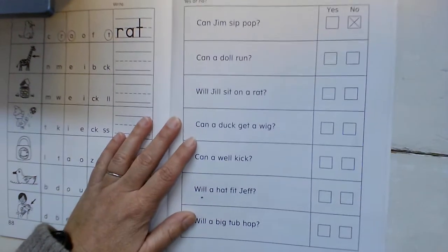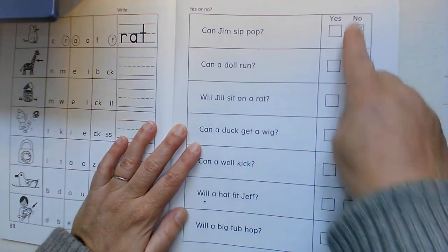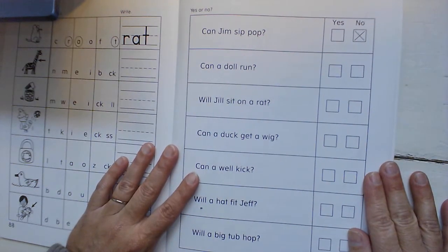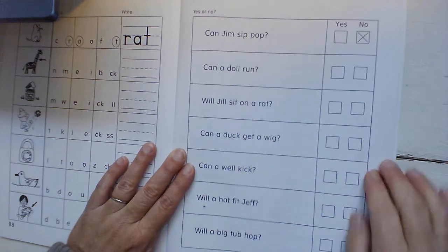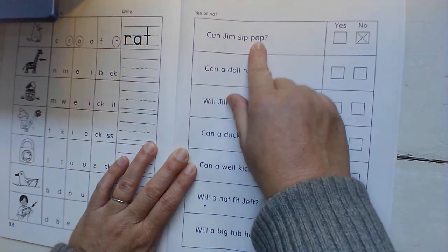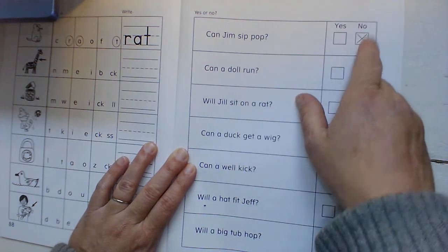It says up at the top, yes or no, and you have to mark yes or no. So you're going to decide, can Jim sip pop? They said no.